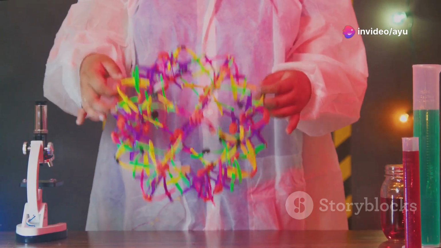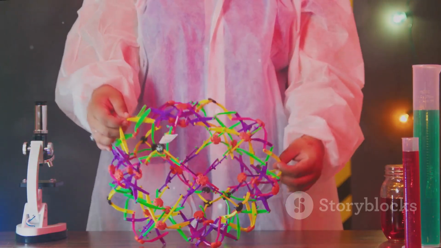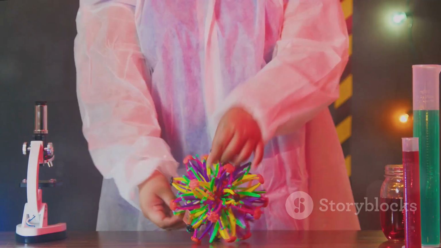The coolest part? These properties depend solely on the number of solute particles in the solution, not on the solute's identity. So it doesn't matter what the solute is.